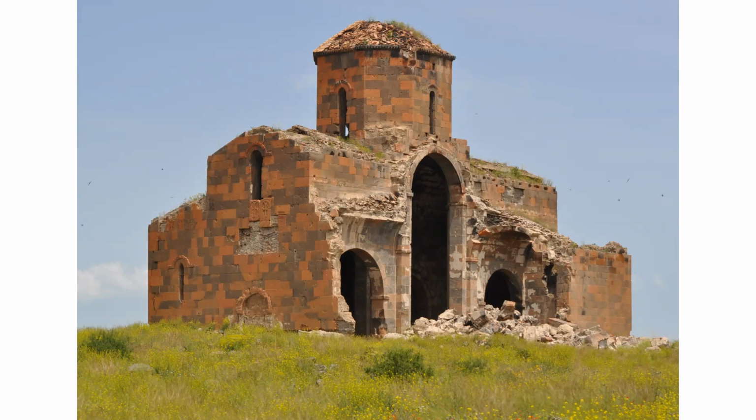It's in a military zone, and every time I go there, I have to go with the military transport.